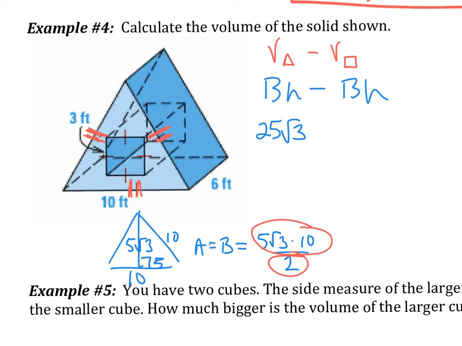What's the distance between the two triangles? 6. 6 is your height. So we're going to multiply that by 6. What's 6 times 25? 150. So now we have 150√3.